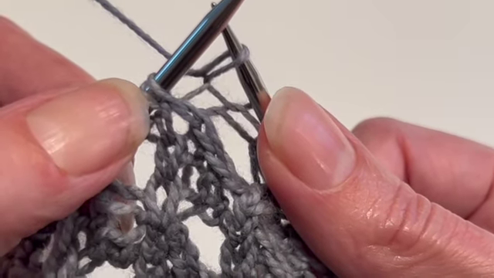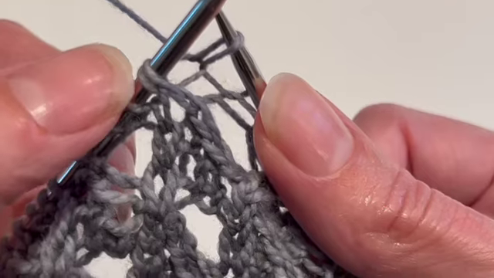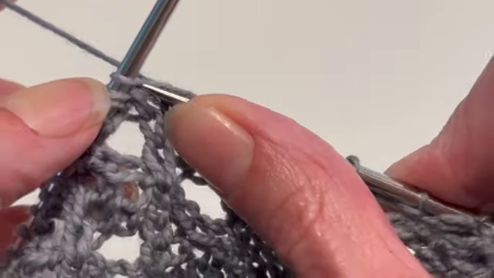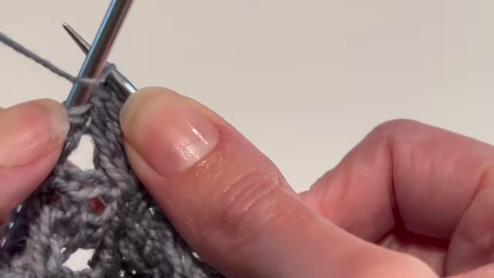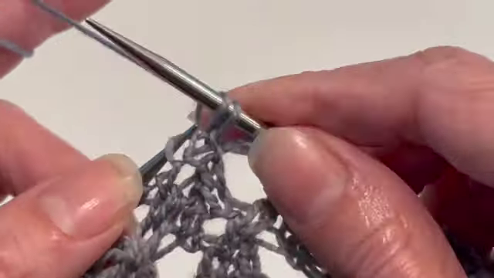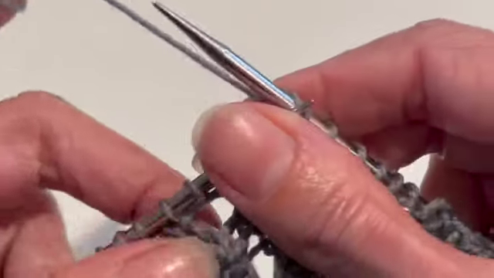Now we need to knit into the front of the first stitch. So to do that, you got to kind of pull them apart a little bit. Twist your needle and put it in through the front, and then draw a loop through and pull the whole thing off that way.